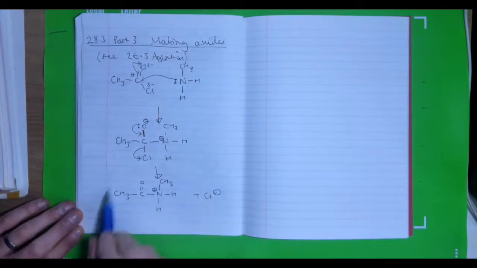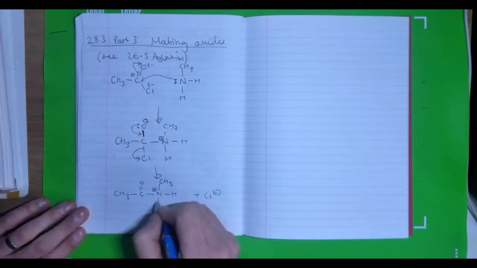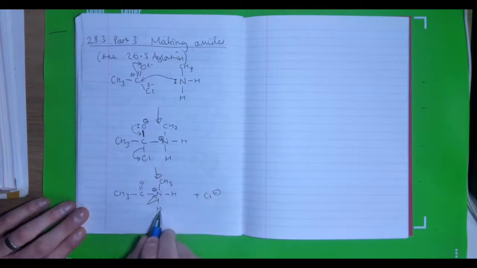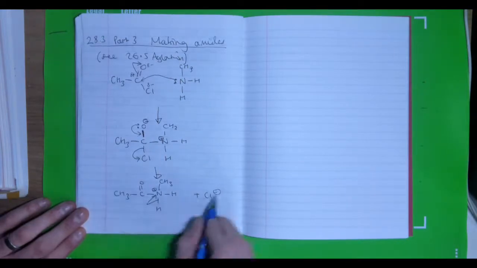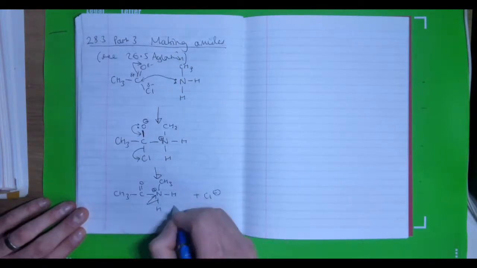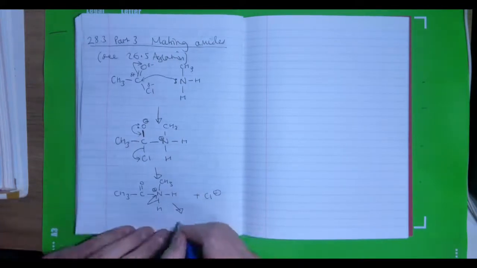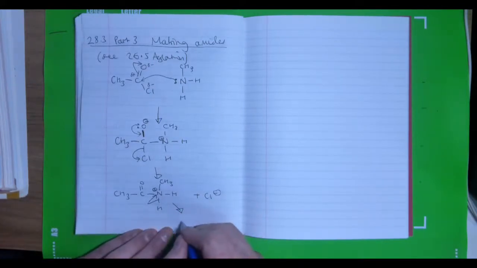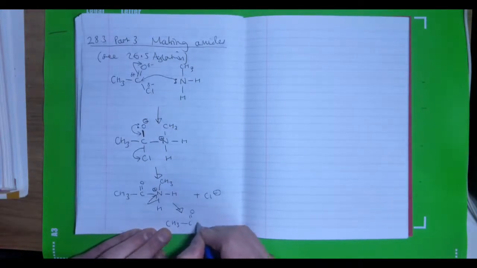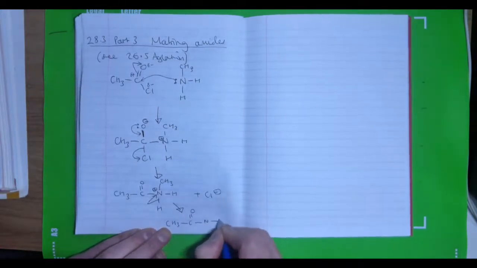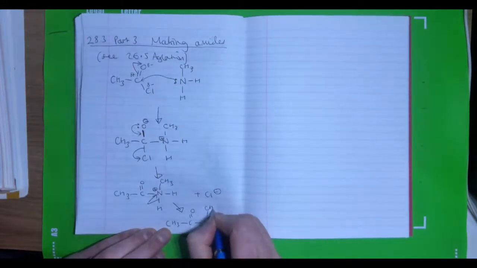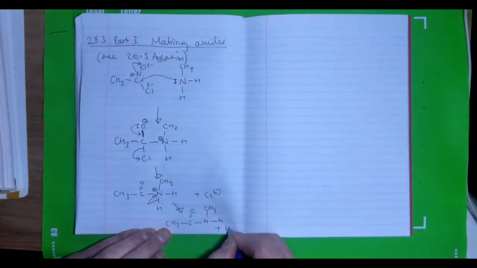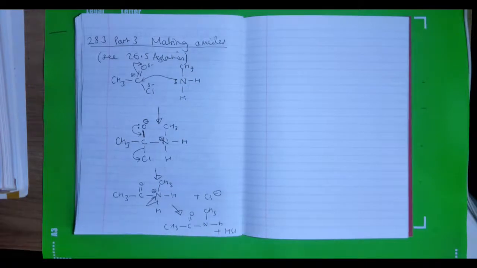And this isn't stable, so we take off that hydrogen there to make HCl, and our final product would look like this, plus HCl, of course.